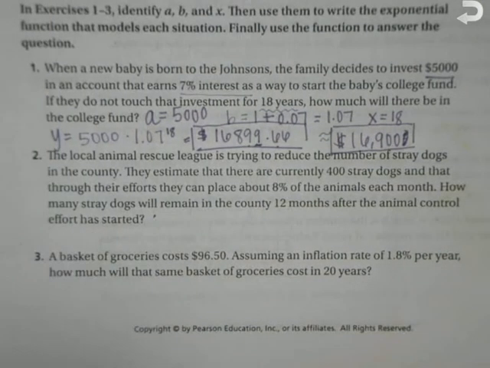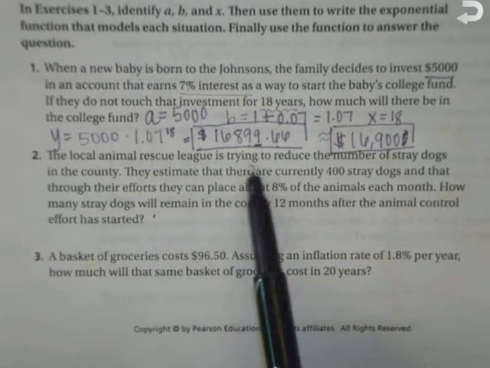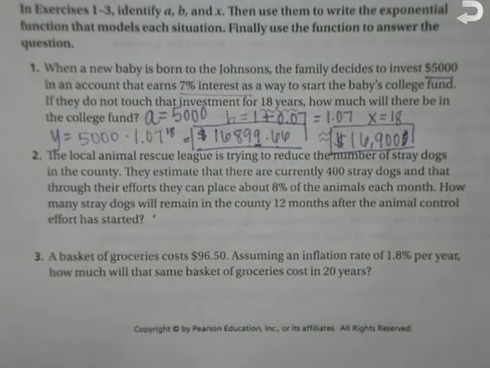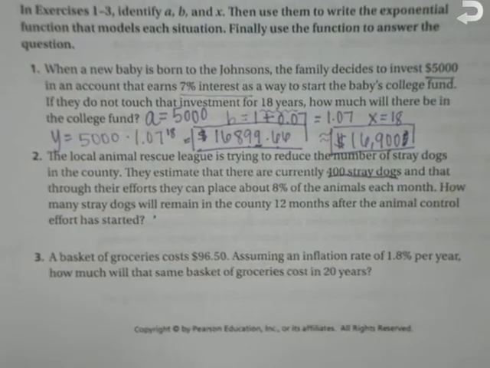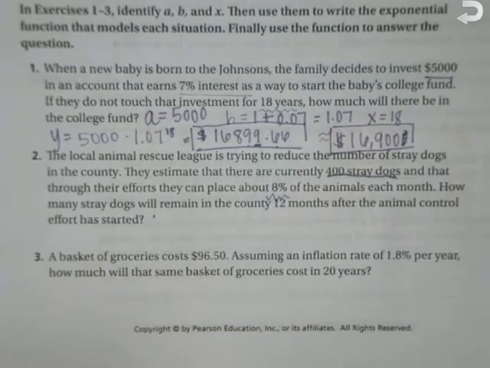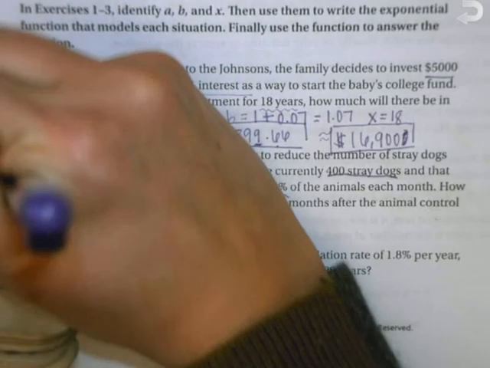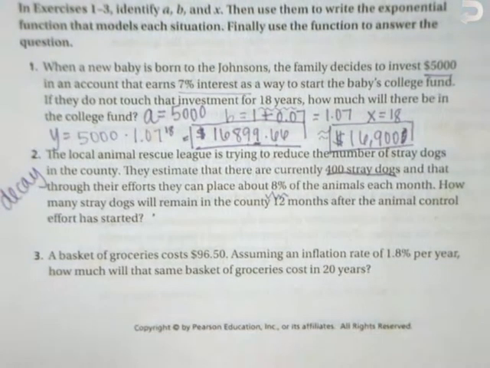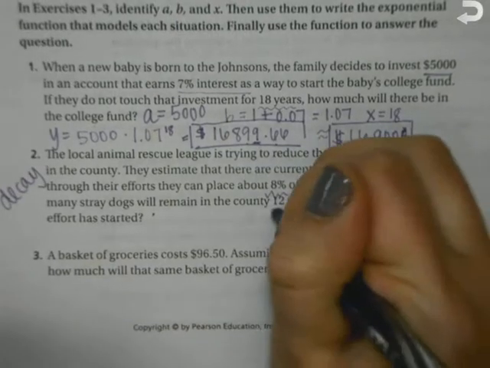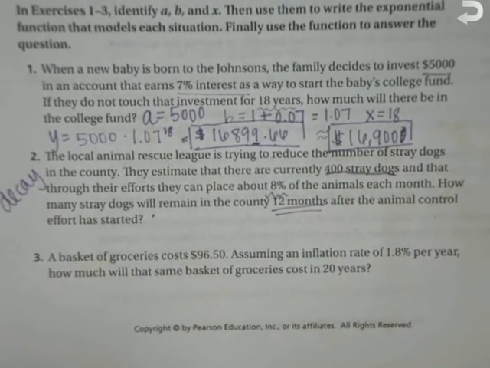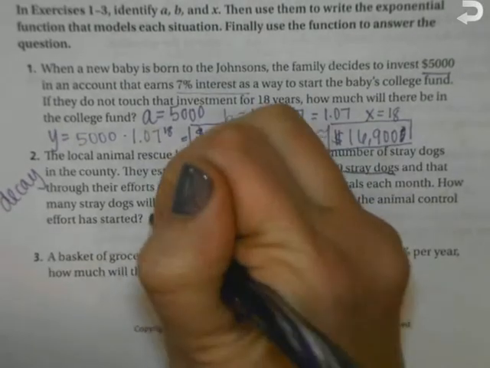All right, number 2, the local animal rescue league is trying to rescue the number of stray dogs in the county. They estimate that there are currently 400 stray dogs, and that through their efforts, they can place about 8% of the animals each month. Guys, is that a growth or a decay? Decay. That's a decay, because they are reducing the number of stray dogs on the streets. How many dogs will remain in the county 12 months after the animal control has started? Now, I just want to know what A, B, and X are to start.